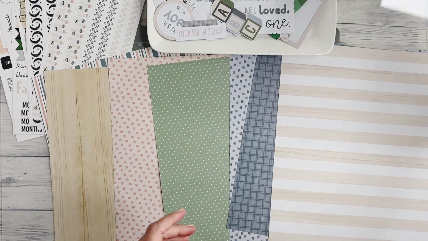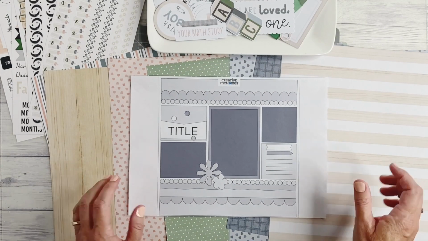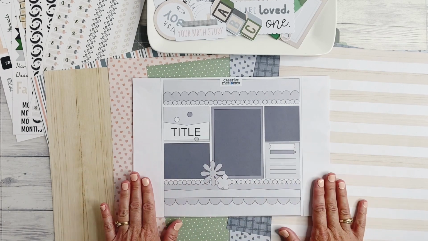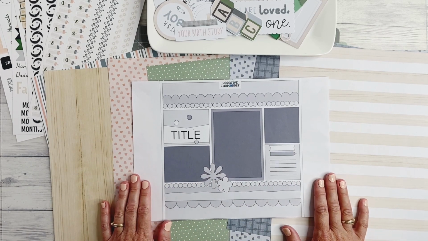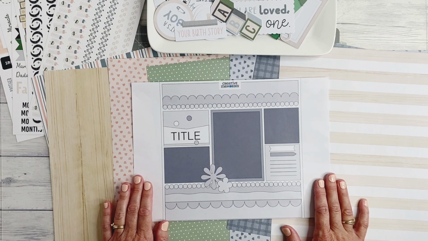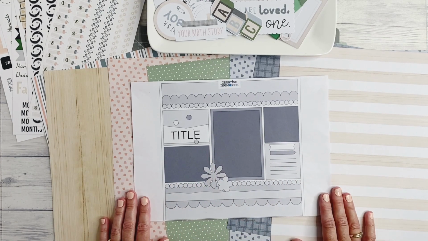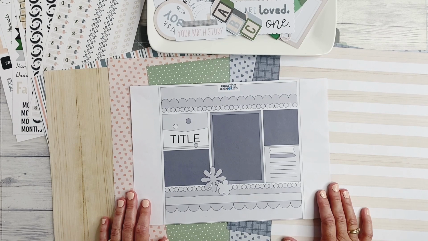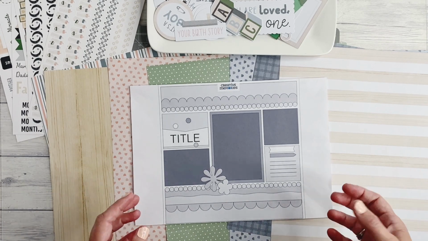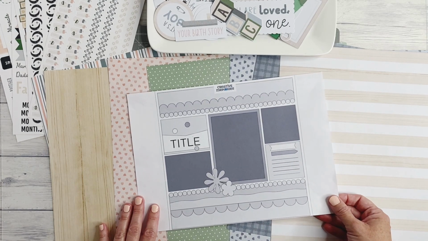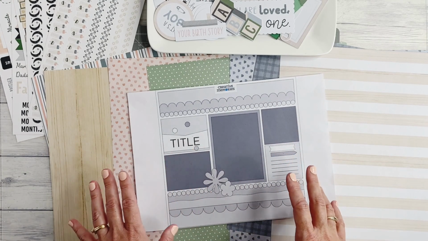But the first thing that I'll usually do with a sketch is just take a good look at it. You can create it exactly as you see it, and if you're just starting out scrapbooking, I think that's a great place to start. Just work on getting all of your elements together. As you gain confidence, or if you like to mix things up a little bit, which I like to do, you can rearrange things with your sketch.